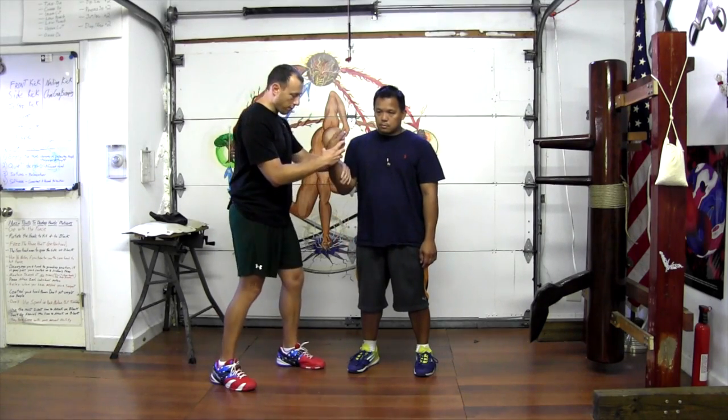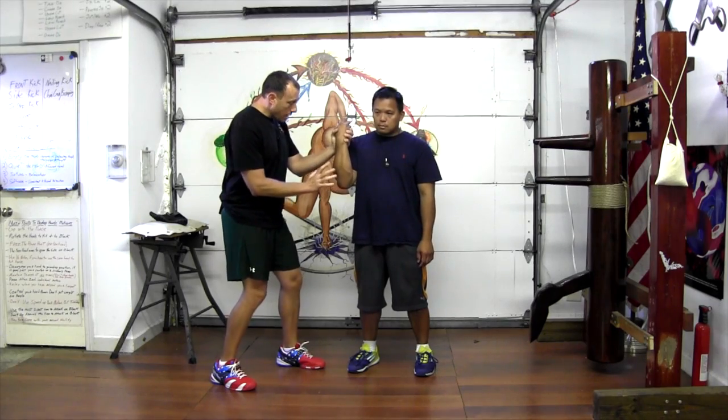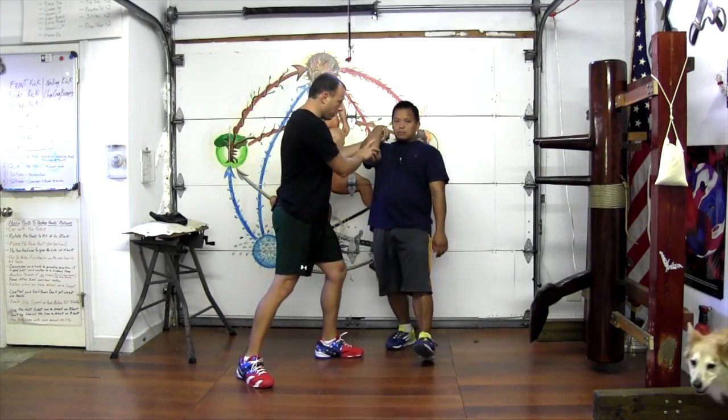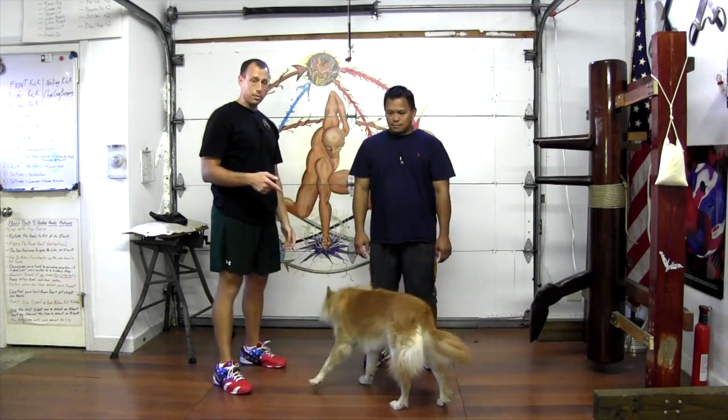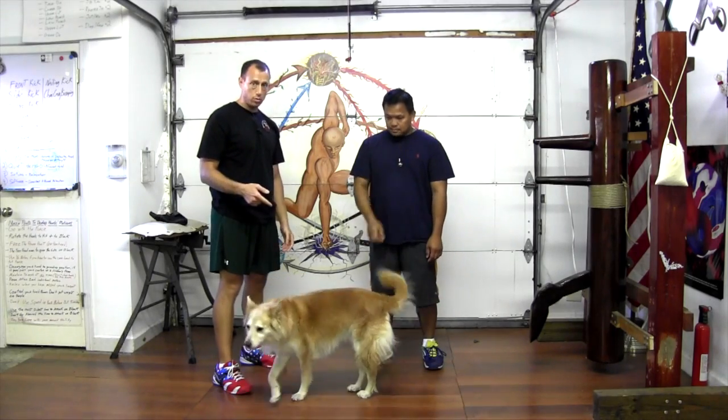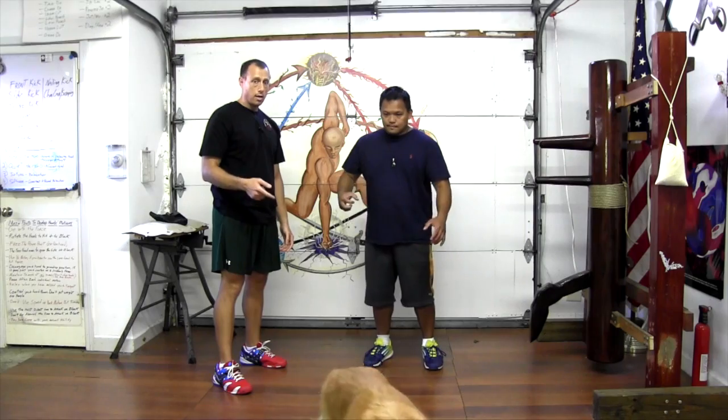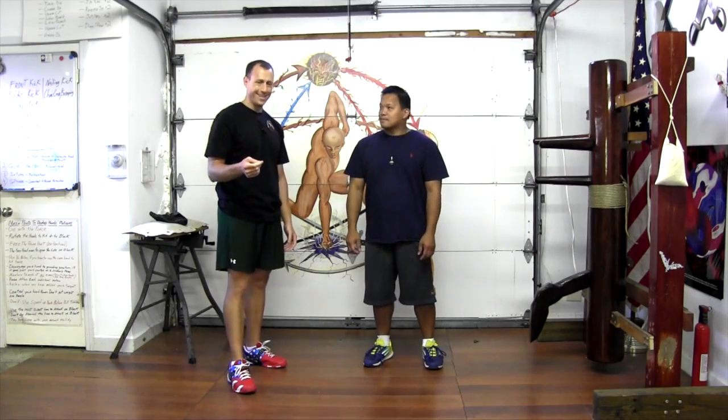So when I'm here and I have him in whatever joint lock I'm doing, from this moment here, he's not able to resist it. And at that point, I'm able to take him down and continue to do the joint manipulation at that time. So, don't joint lock my dog.